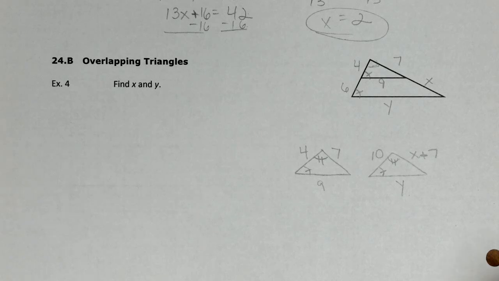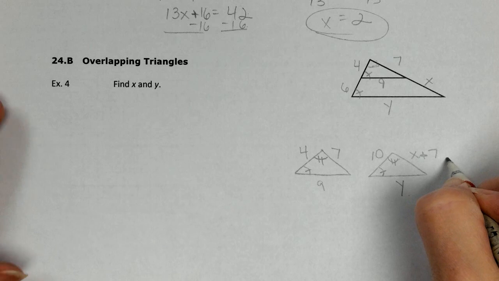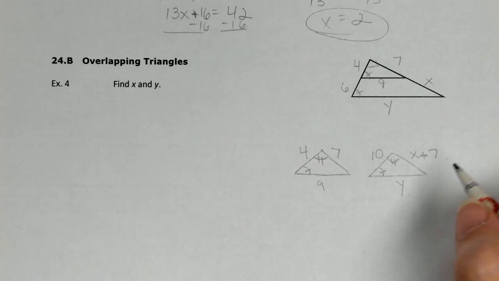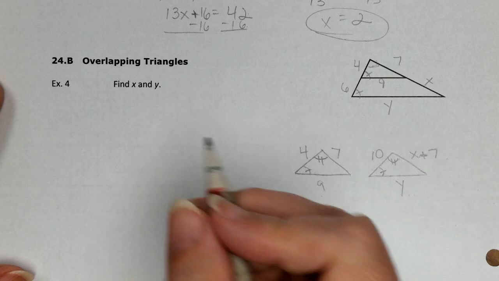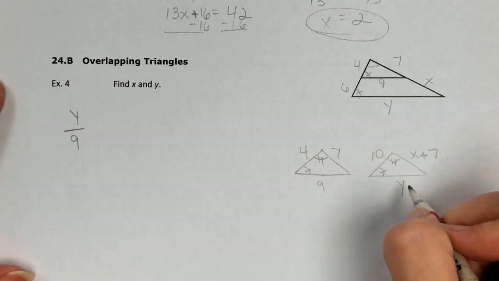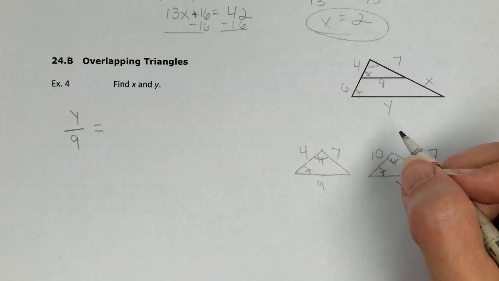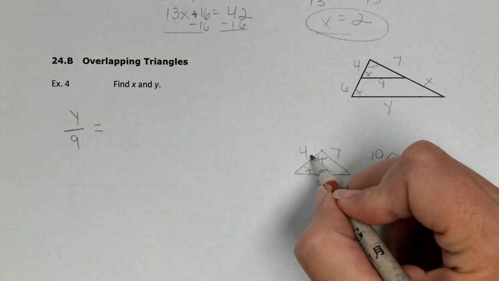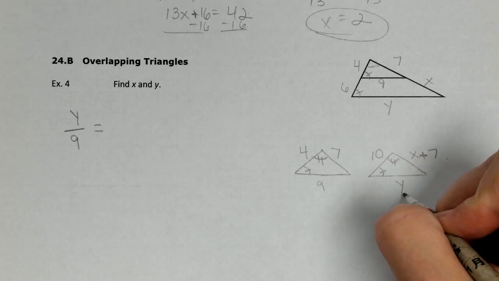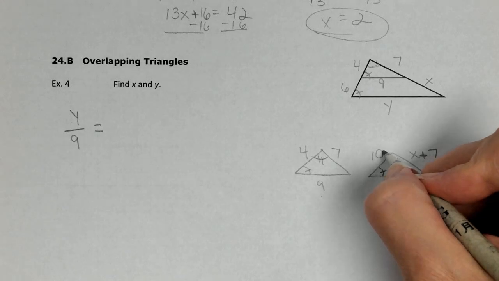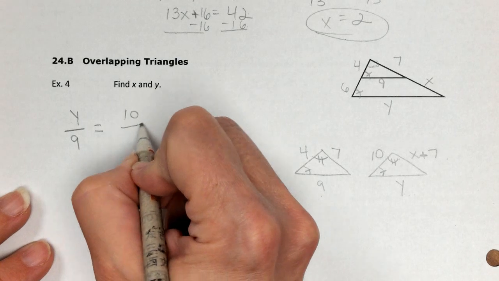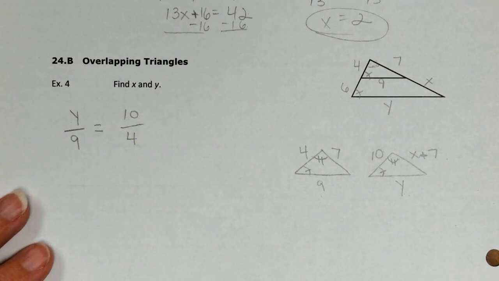Now, when I do my proportions, it's a little nicer if the variable is in the numerator. So I'm going to start with this triangle on the right. And if I wanted to find, let's say, y first, I would say y over 9, because they're corresponding parts. And then for the rest of my proportion, the other ratio needs to be no variable, all number. So I'm going to go to this, 10 over 4. Okay, I started with the one on the right on the other fraction, so I need to start with the one on the right on this one. So 10 over 4, which would reduce, but we'll take care of that shortly.